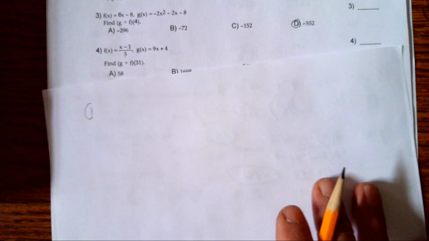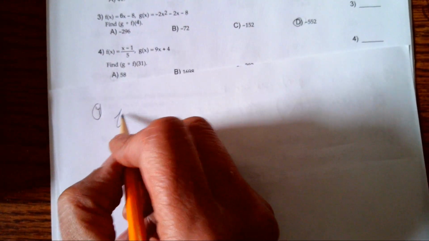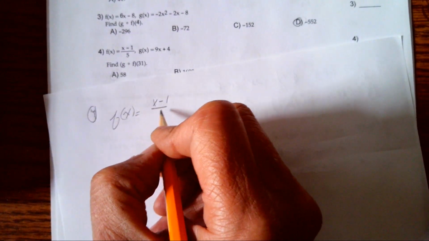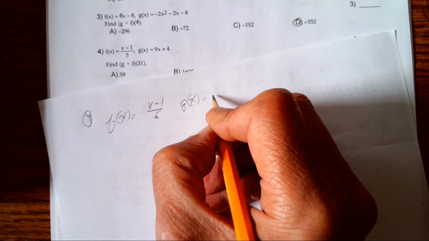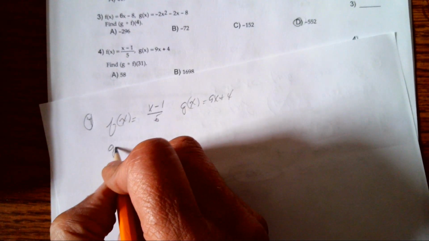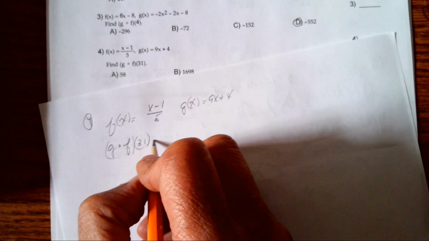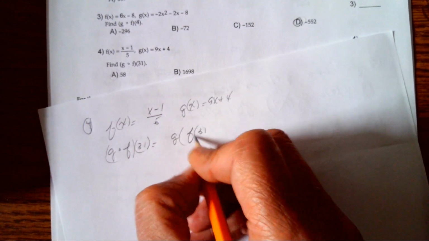Okay, number 4. F of x is the quotient (x minus 1) over 5. G of x, 9x plus 4. He wants me to find g composite f of 31, which translates to g of f of 31.